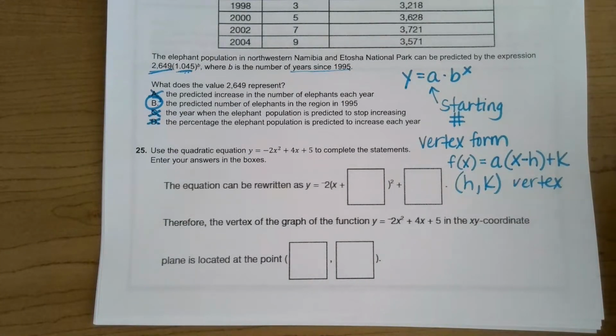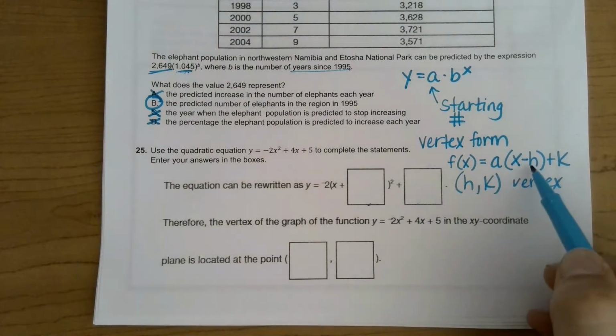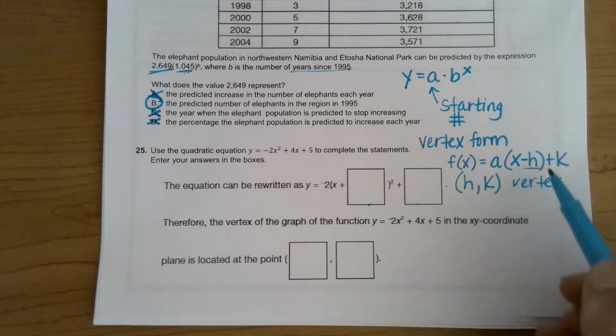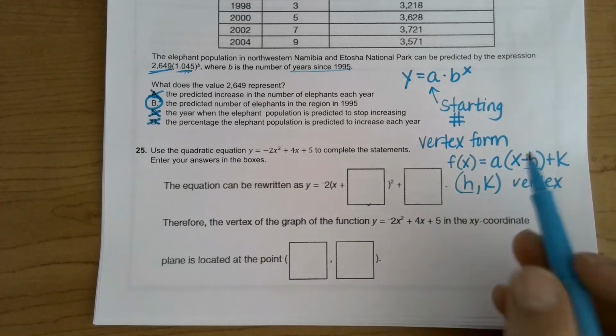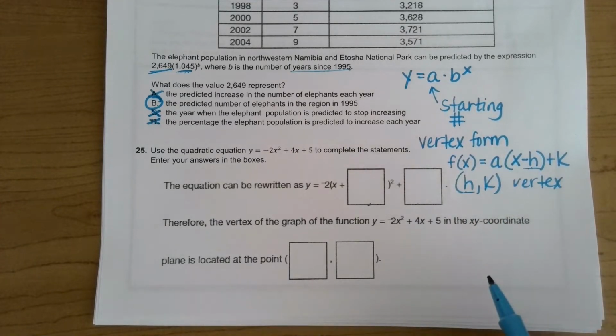So with this, I know that these two numbers are my values for my vertex. This is the x value. Notice how it's minus h or negative h, but then it's positive h here. So you would always change the sign when you put it in vertex form.